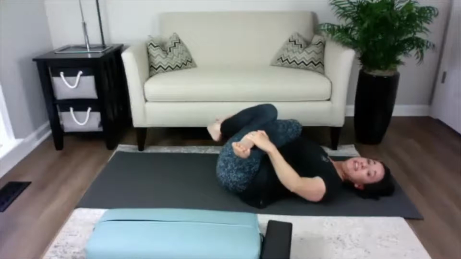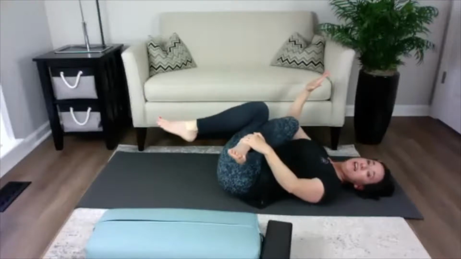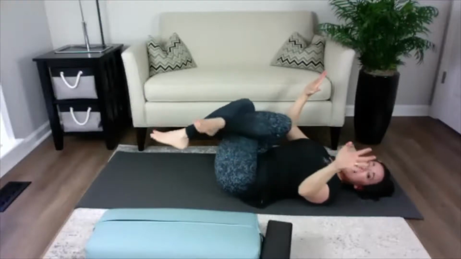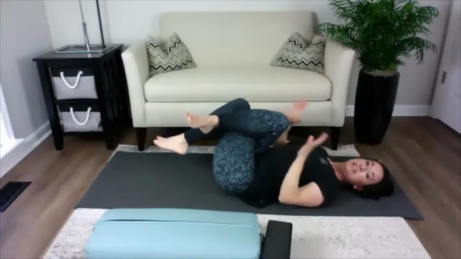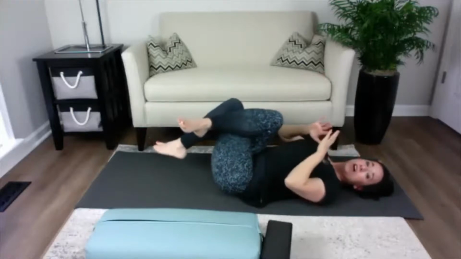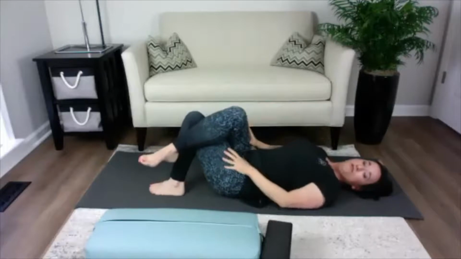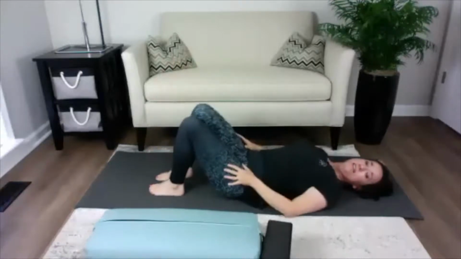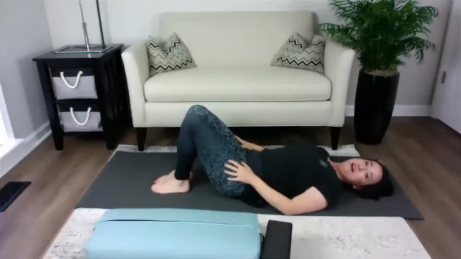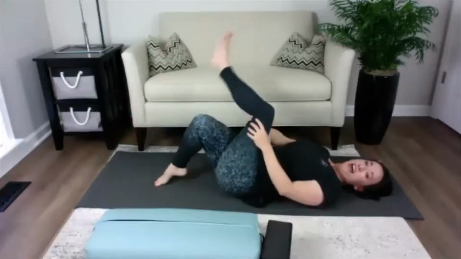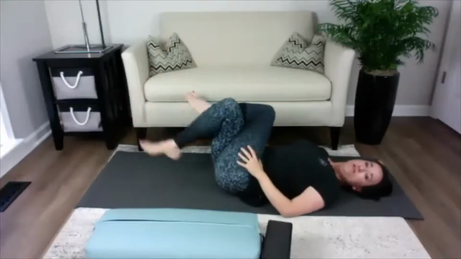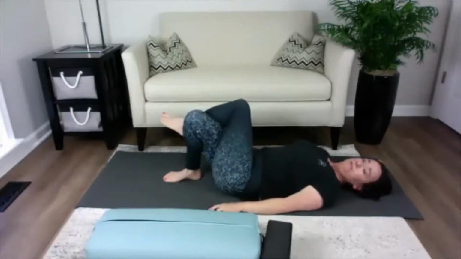Slowly releasing the right hand from the left leg, the left hand from the right leg. Take a deep inhale here, and on the exhale, drop the left foot to the floor. Uncross the legs, and let's try it all over again on the opposite side. So left leg, cross it over your right leg. Right foot should be somewhere in the center of your mat.